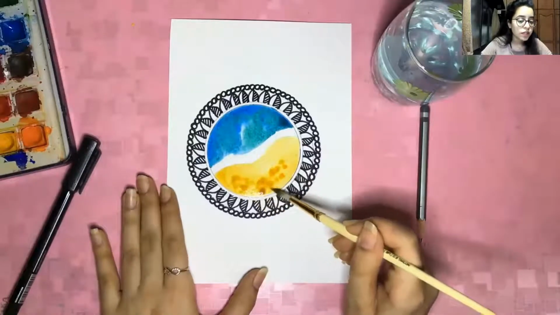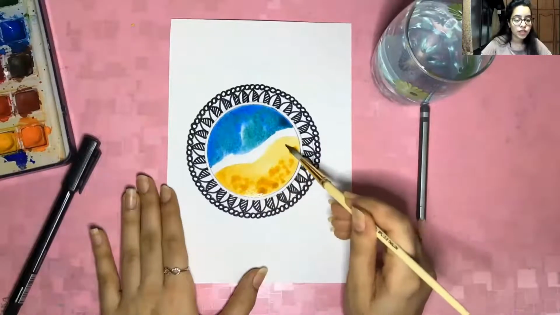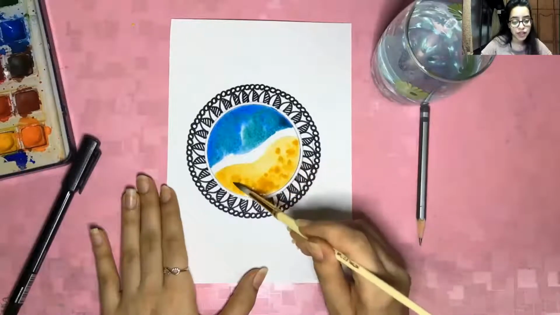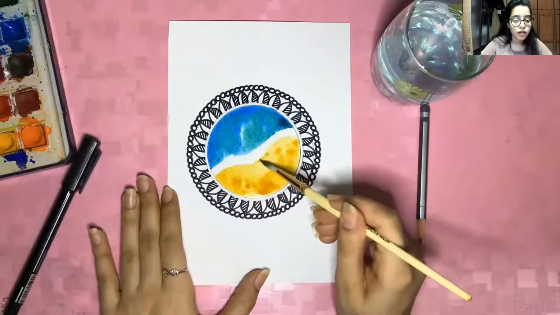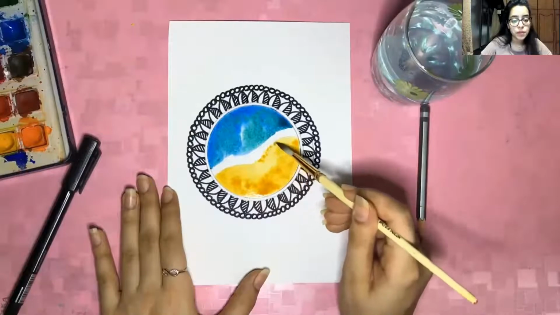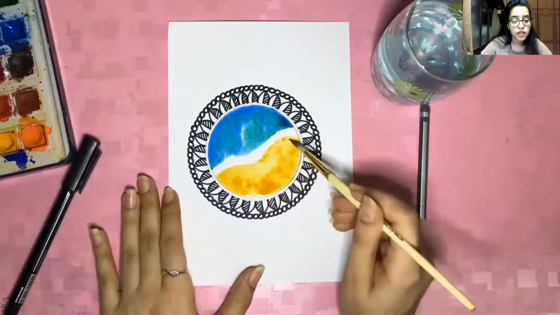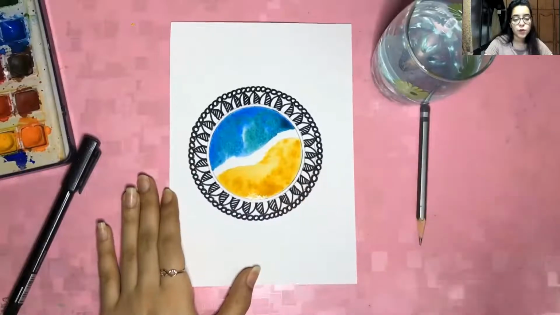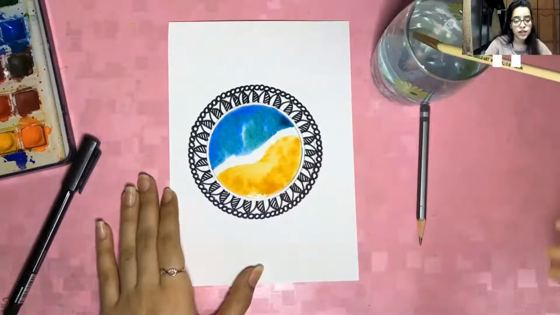If you see, we are just creating a beach over here. So just a tiny beach as the central portion of our mandala. That's a watercolor central mandala. We created a watercolor center and then we just fused it with our mandala technique. So I've just created a simple kind of a beach in the center.